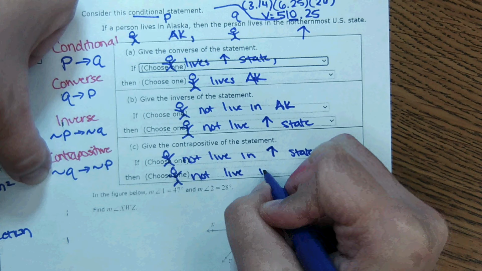Okay, and contrapositive, not Q, not P. So if a person does not live in the northernmost state, then the person does not live in Alaska.